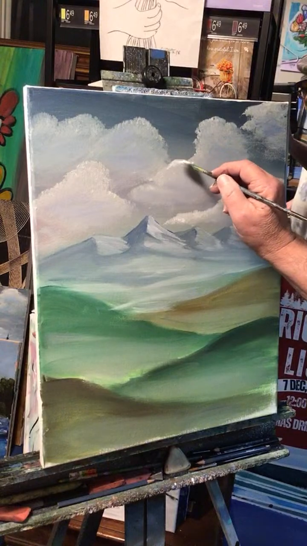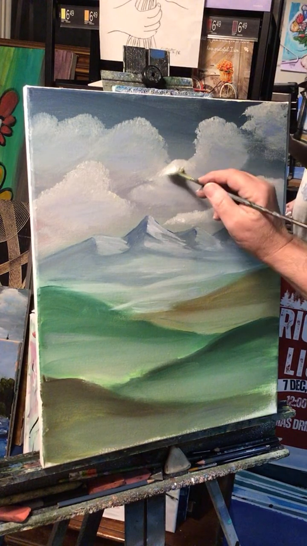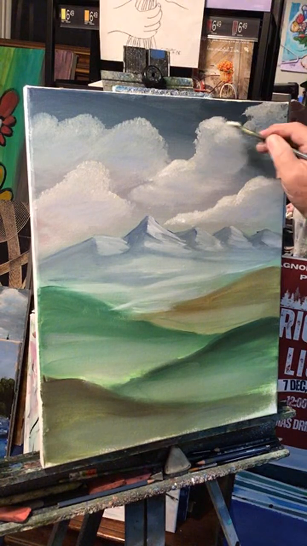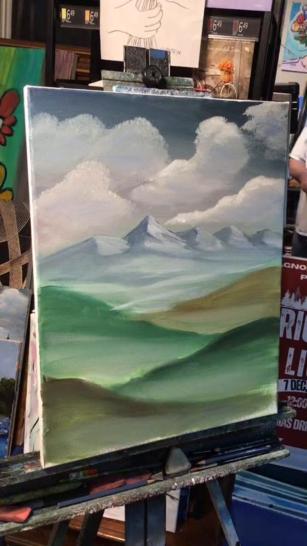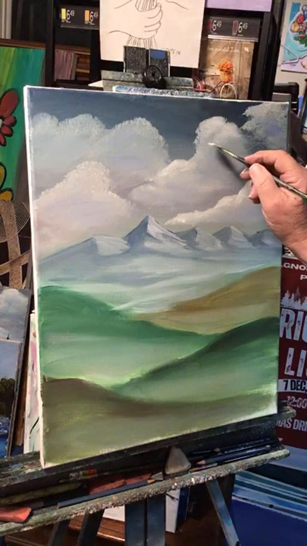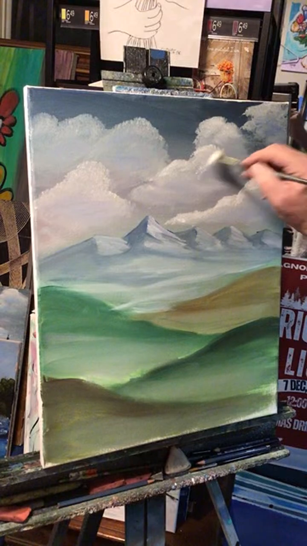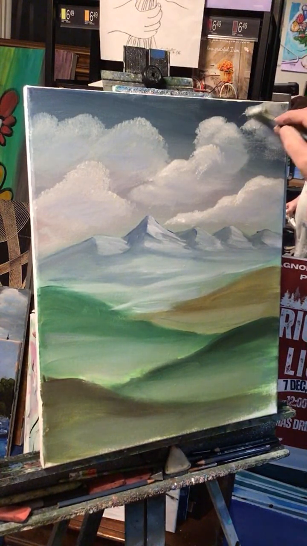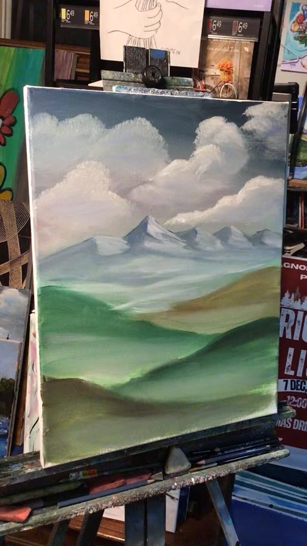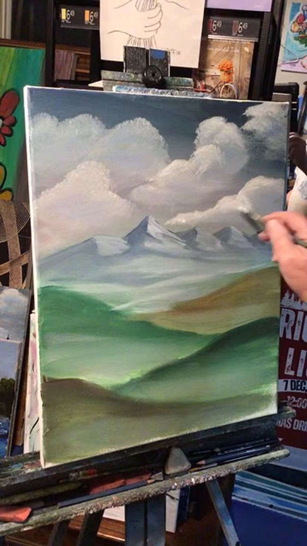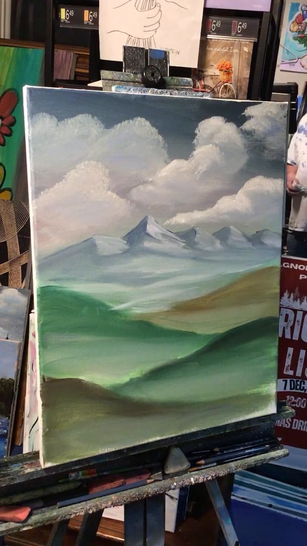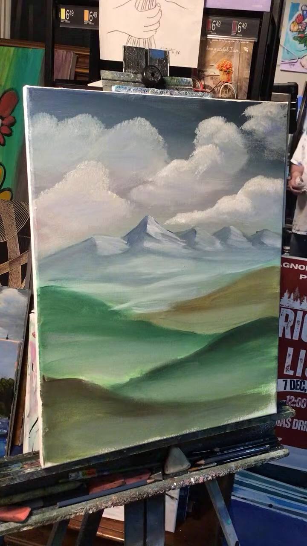It'll make it look like the light's hitting parts of the cloud here. Doesn't that look cool? Clouds are fun too.